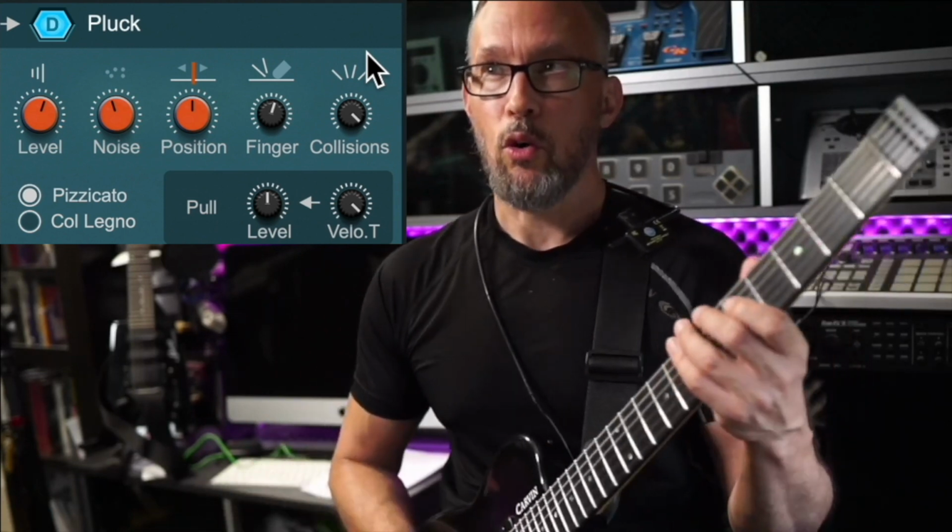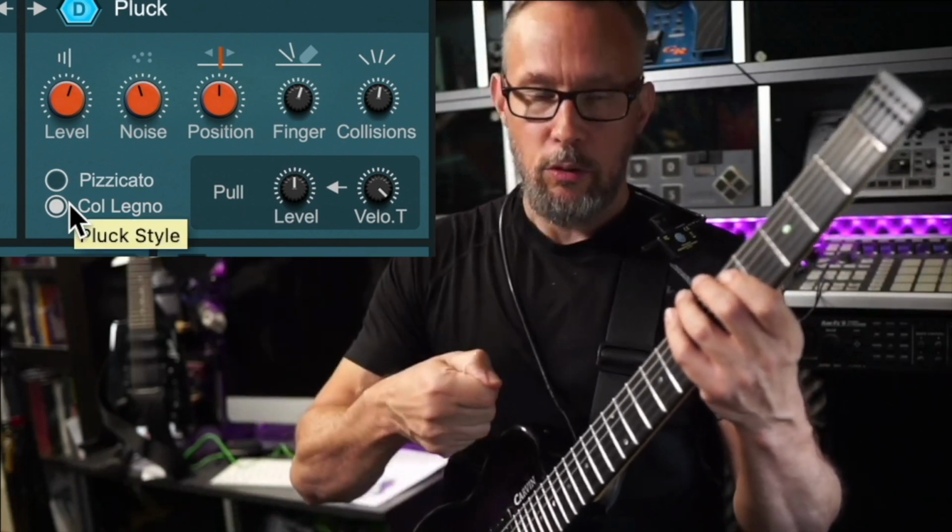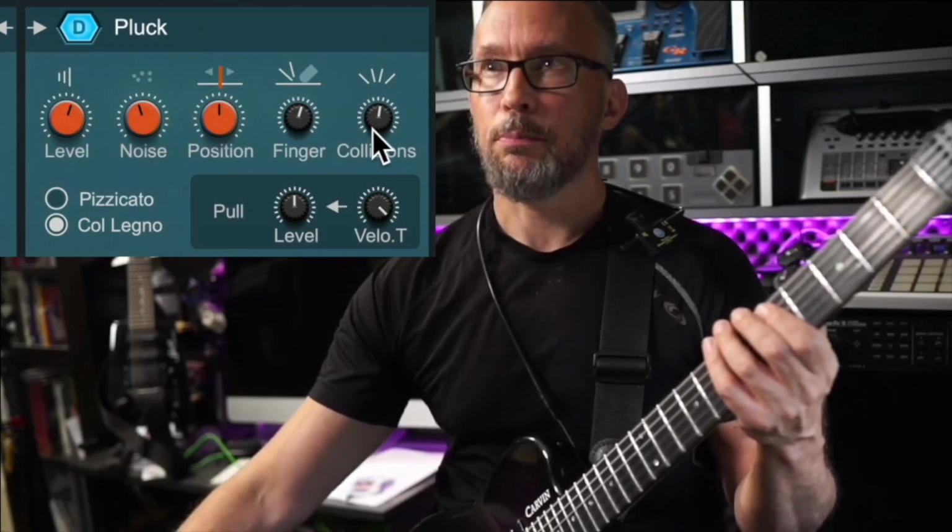collision noise. That was pizzicato, and then you have col legno, so that would be equivalent to striking the bow against the string instead. And collision in that case is probably something else, I would guess.